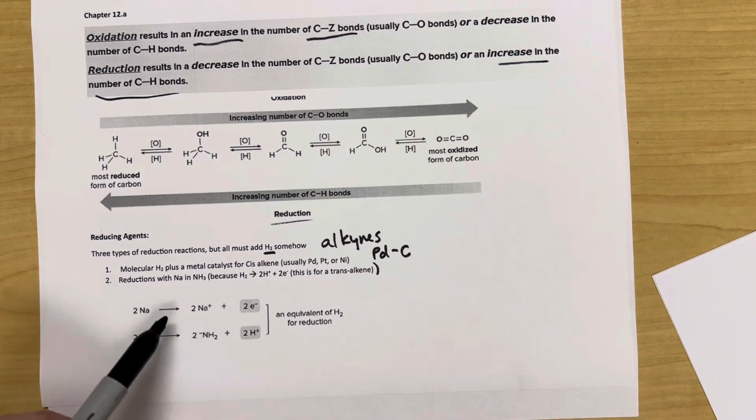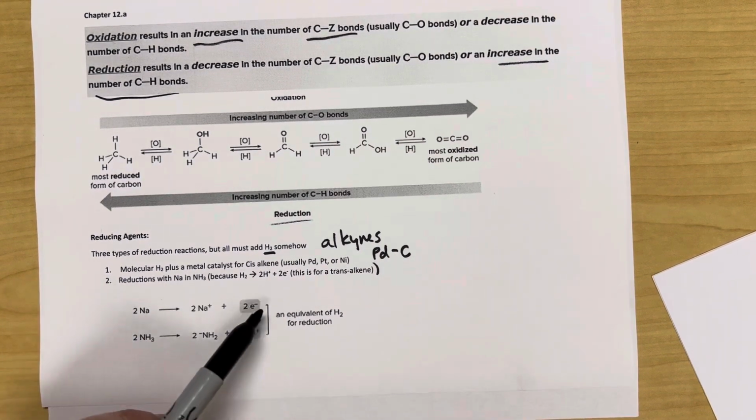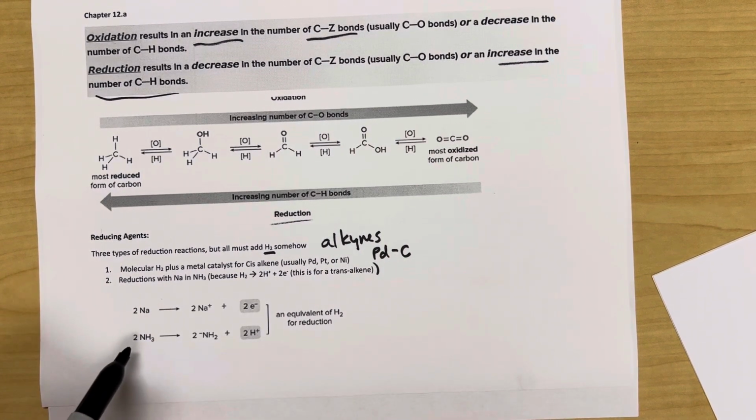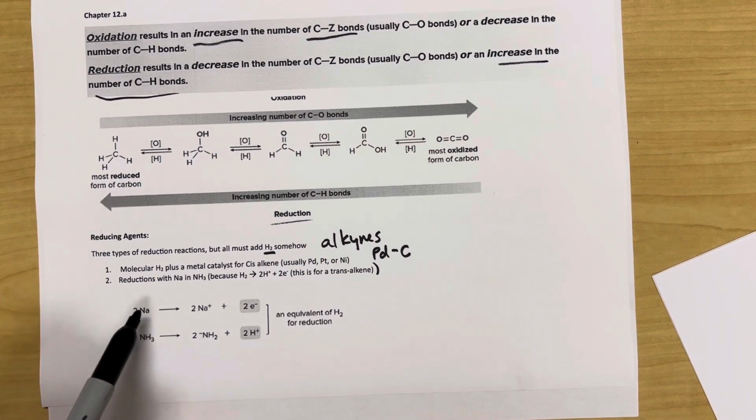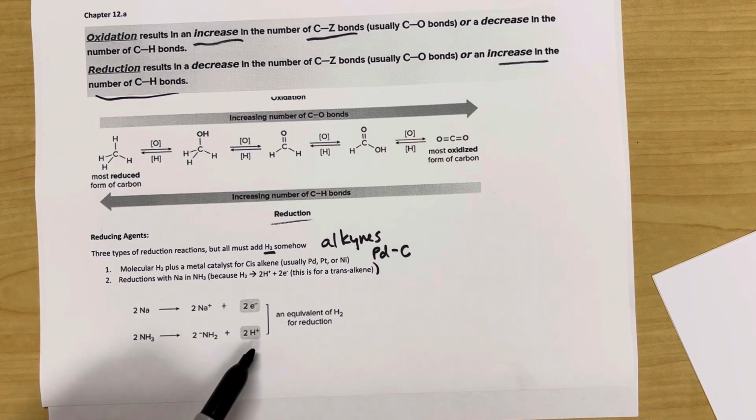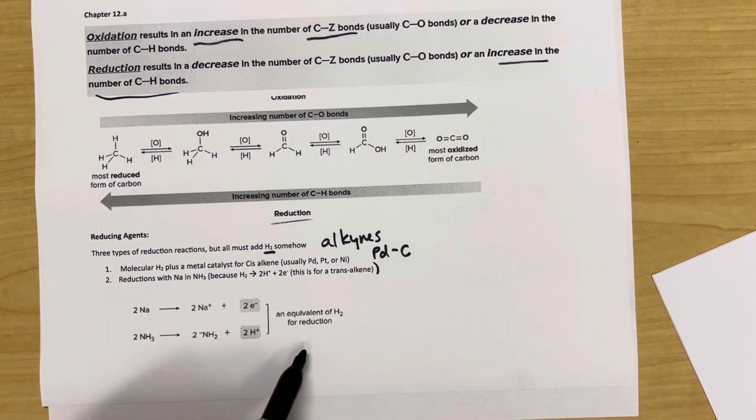thing that's giving off 2 electrons. Sodium ionizes really well. It likes to give off electrons. And then NH3, which we already know is cool with giving off a hydrogen, right? So if you have 2 of them and 2 of them, you'll have 2 electrons, 2 H pluses, and therefore you have an equivalent of H2, which you can use for reduction.